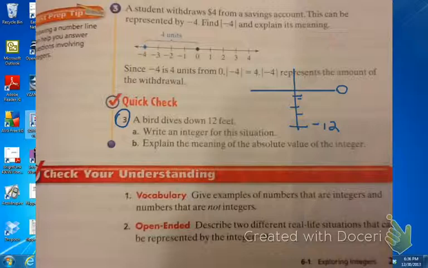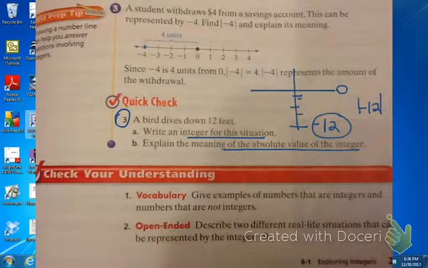If I was going to write an integer for this situation, my integer would be this negative 12, the distance that it dove down. And if I said, explain the meaning of the absolute value of the integer, which means I would have to write 12 like this, I would say, what distance did it dive down from 0? Well, that would be the 12 feet.